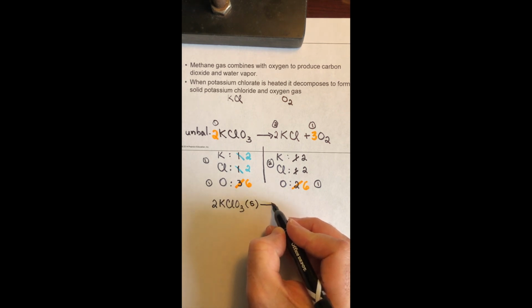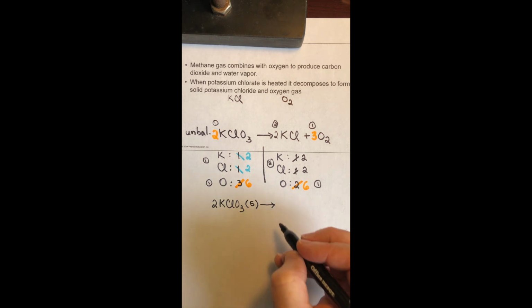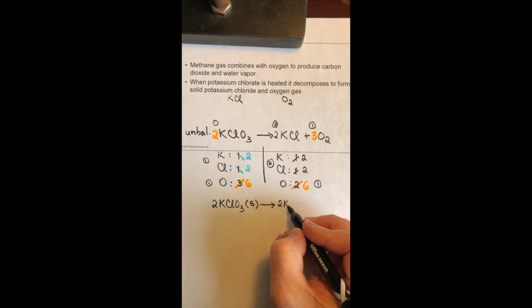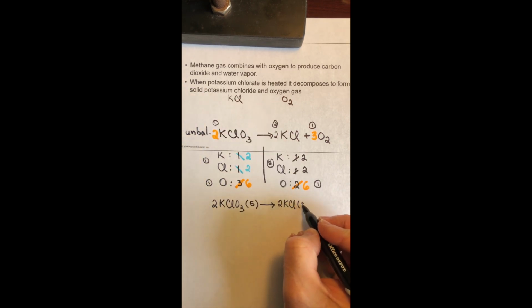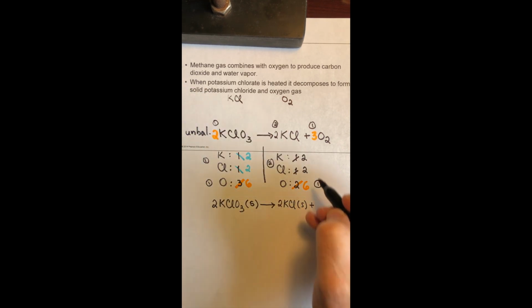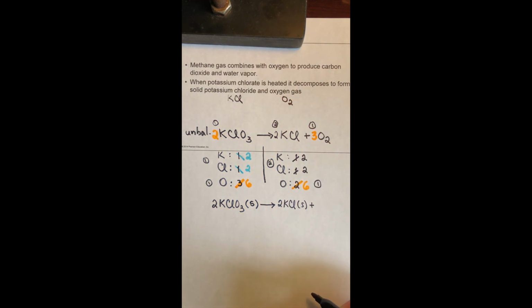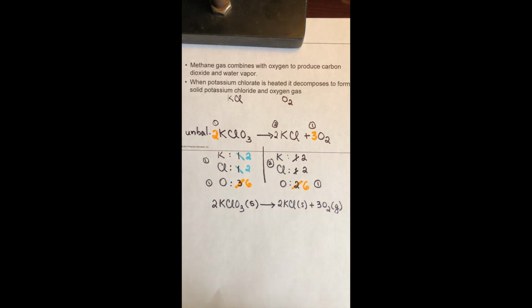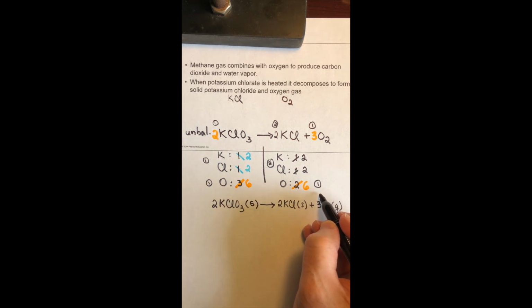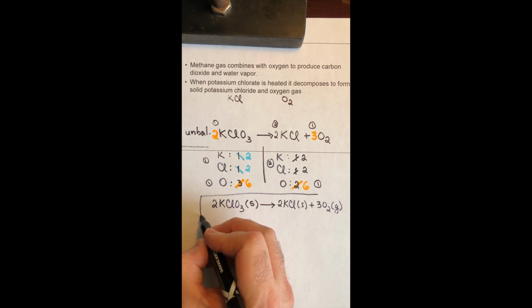And then we're going to put our forward arrow, and then we have 2KCl. They already told us that it was solid, and they did a favor in telling us that the oxygen was a gas, but we knew that, right? So 3O2 in the gas form, and that would be our final balanced equation.